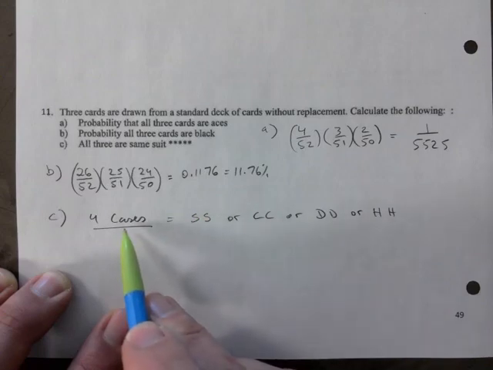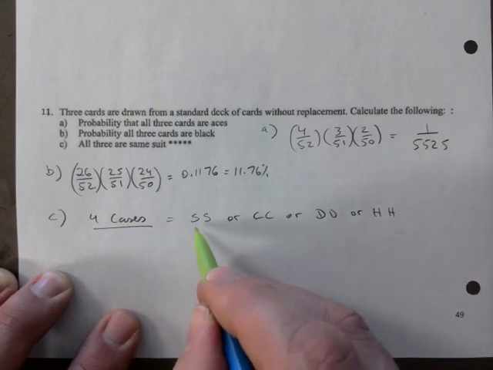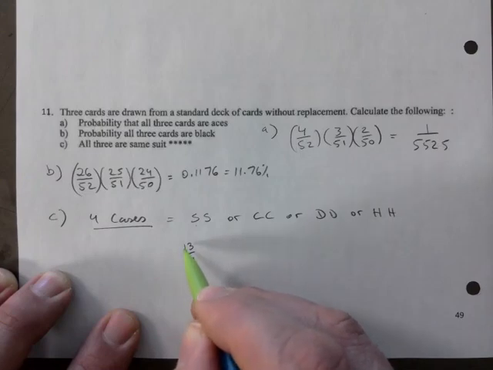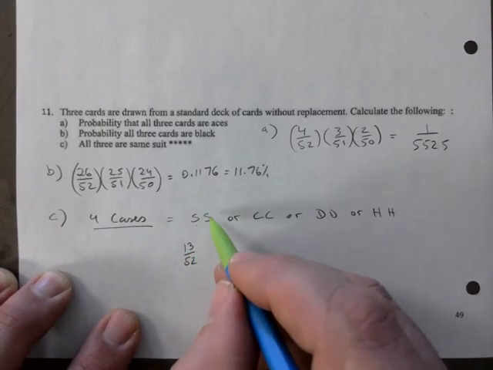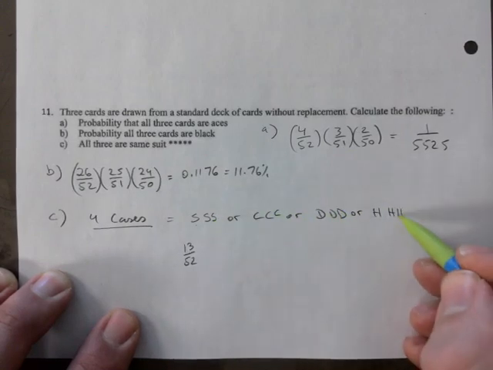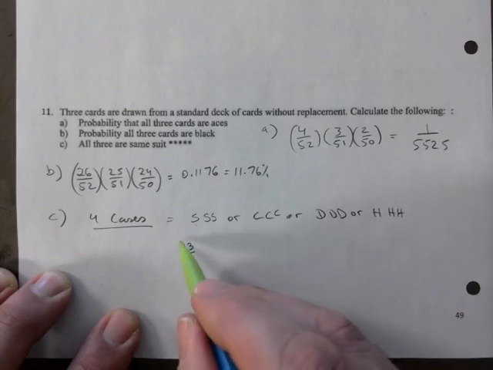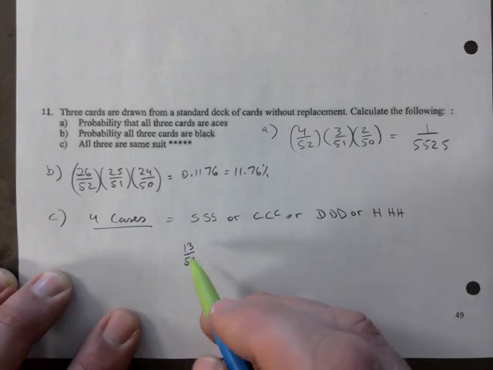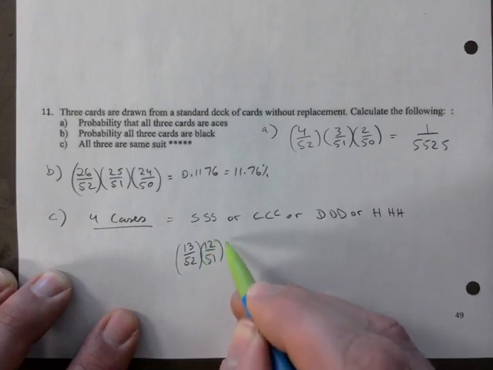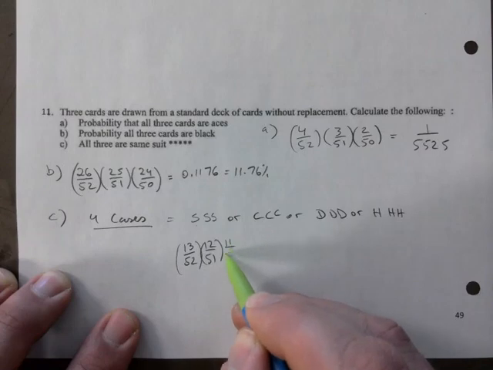I would agree with that. Okay, so spade, spade would be 13 over 52. Sorry, I'm missing a letter because it's 3 cards every time. Sorry about that. So 13 over 52, 12 over 51, and 11 over 50.